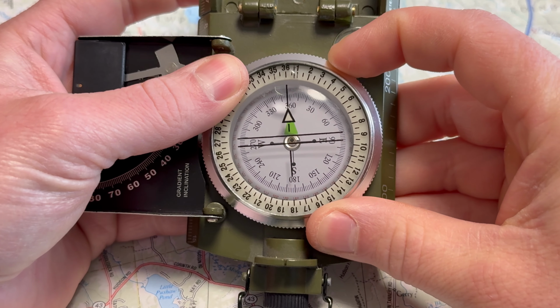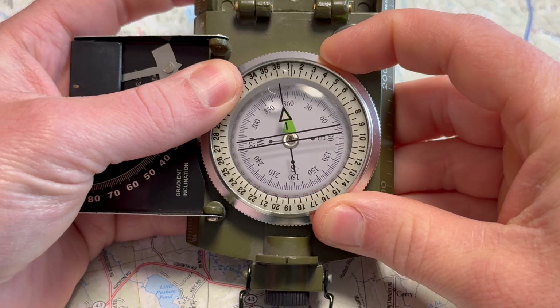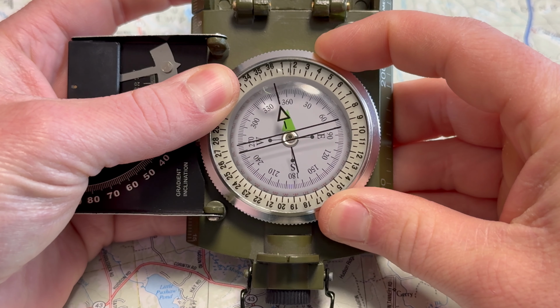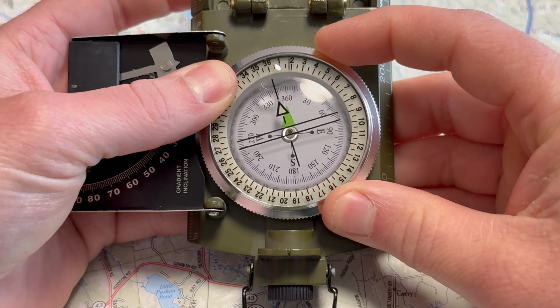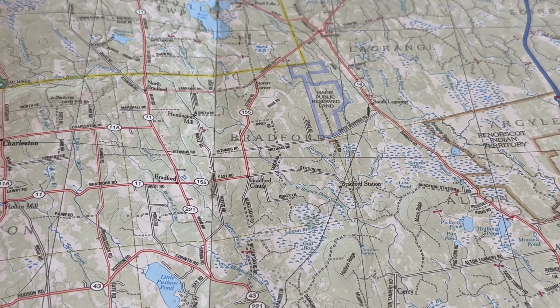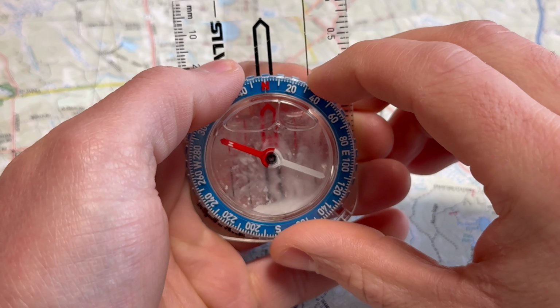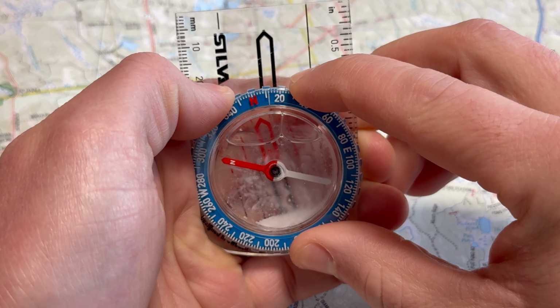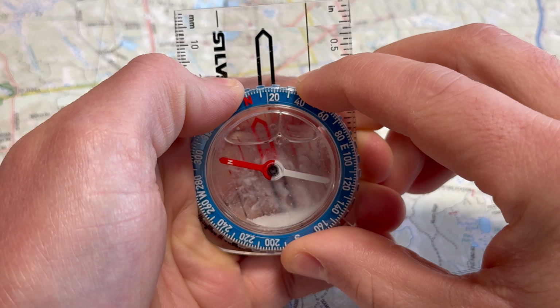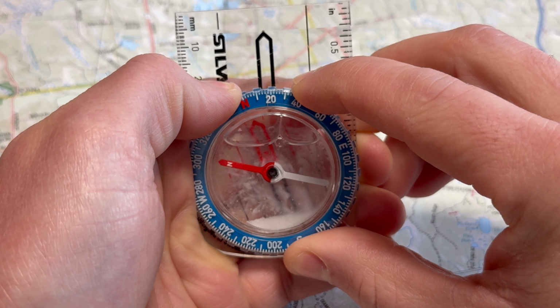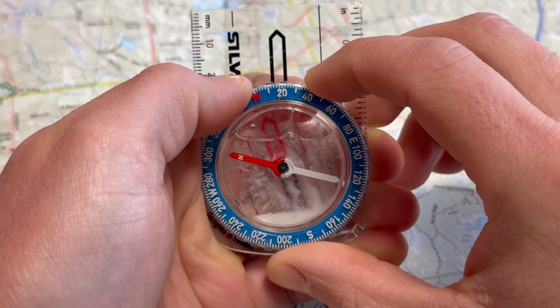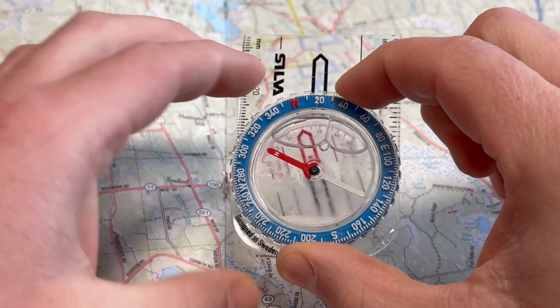So we move the bezel to the west, and on this compass, we're going to give it the best guess to 18 degrees. If I'm using this Silva, it has it lined up a little bit better. You have smaller notches that you can line it up to. This Silva has been through a little bit, so it's not the best when I'm using it to travel.